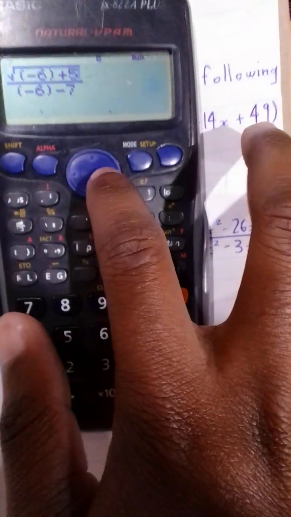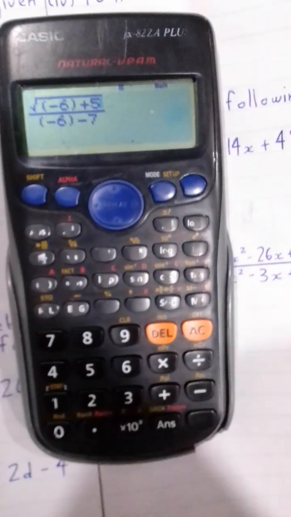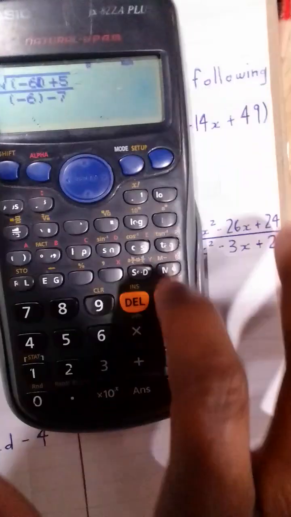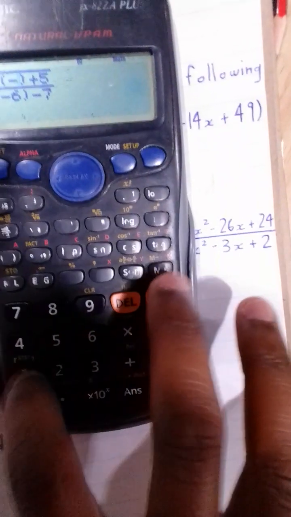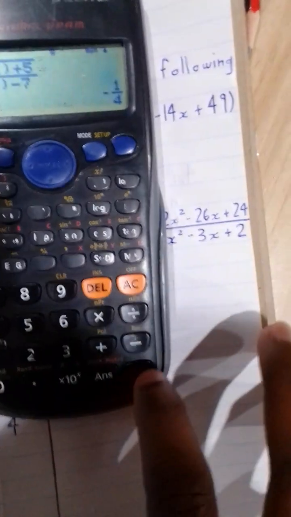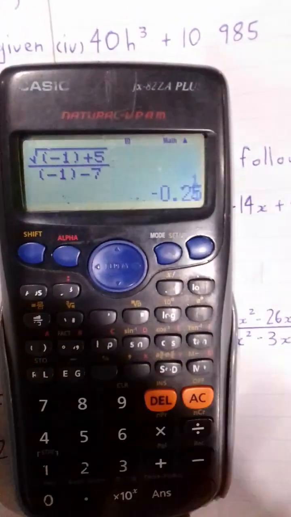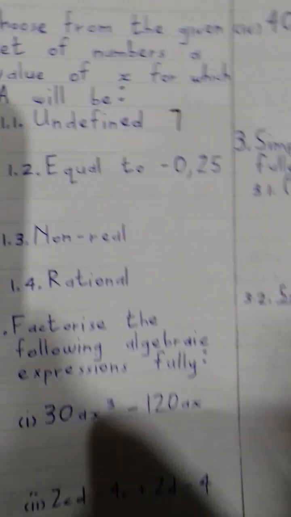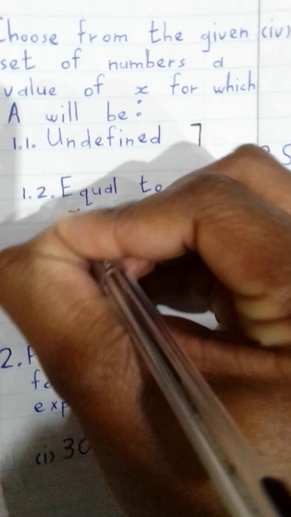Negative 6 plus 5 is negative 1. The square root of negative 1 is non-real. Then we move to negative 1, which gives negative 0,25. So in order for A to be negative 0,25, x must be equal to negative 1.